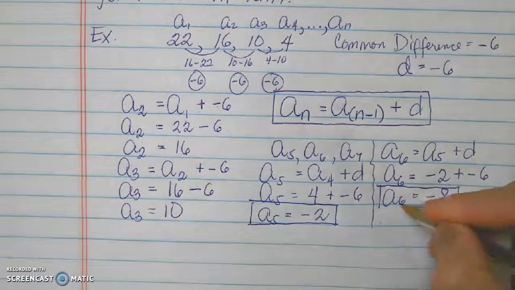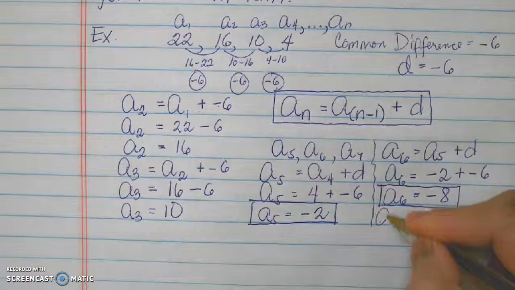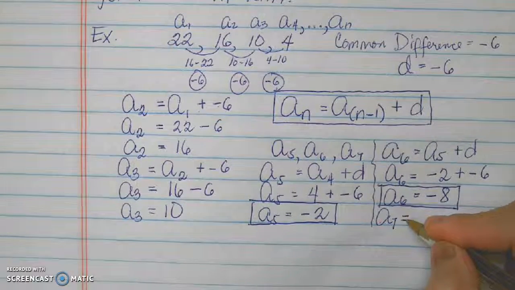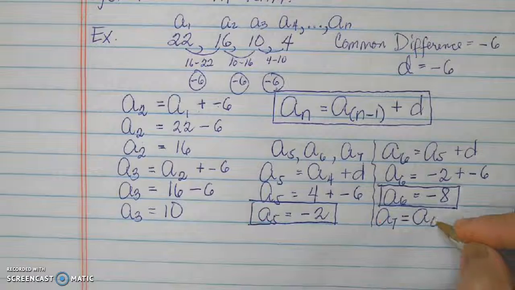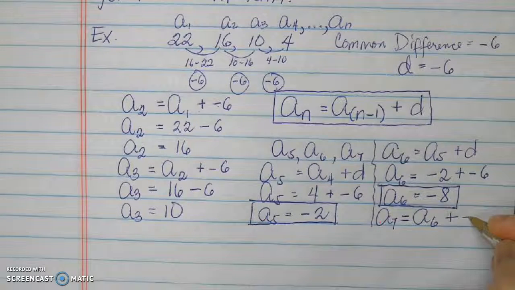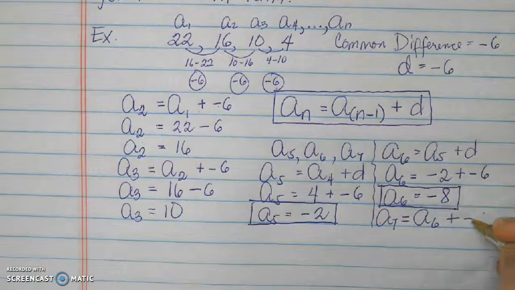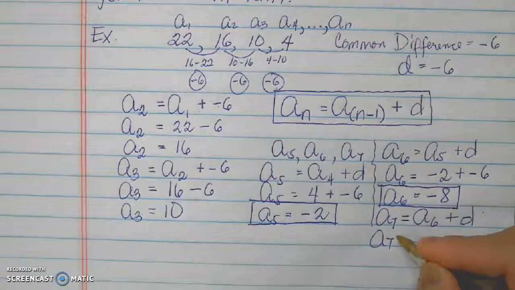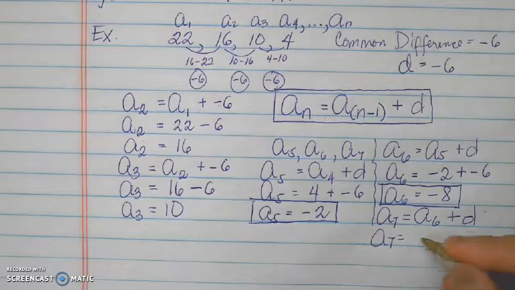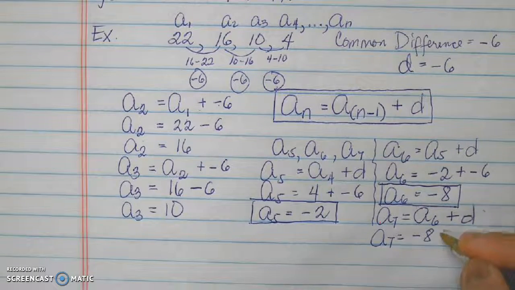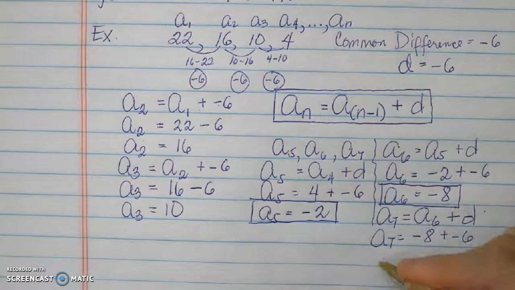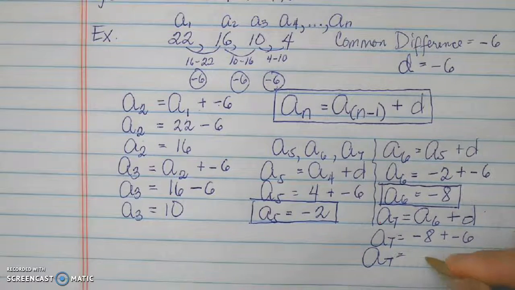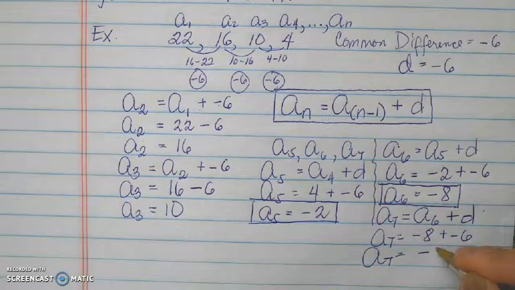Now, A7. I need my A6, and then I need to add my D, which now I will have A7 equals negative 8 plus negative 6, which is negative 14.